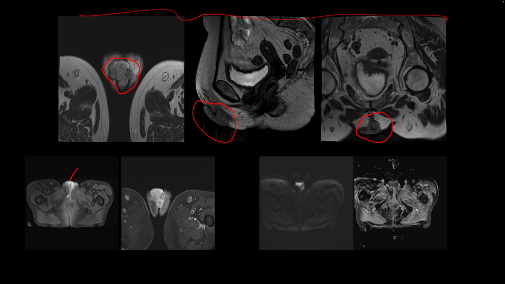There is T1 brightness in the tumor, and on the post-contrast images, there is enhancement, and also we find that the tumor shows restricted diffusion. So multiple findings on different studies in a patient with a rare tumor, a metastatic vaginal melanoma.